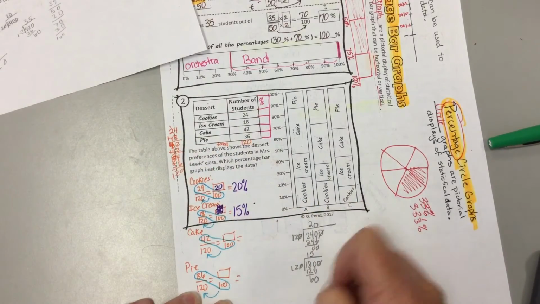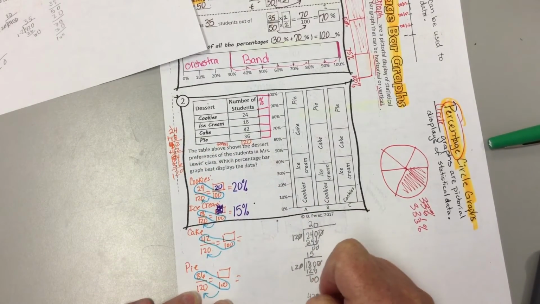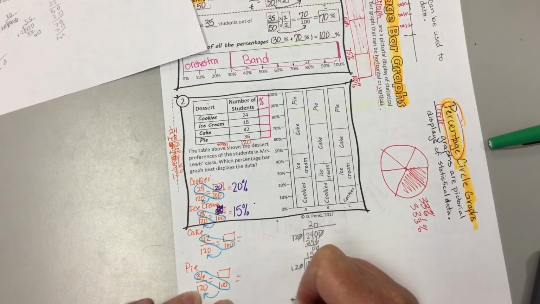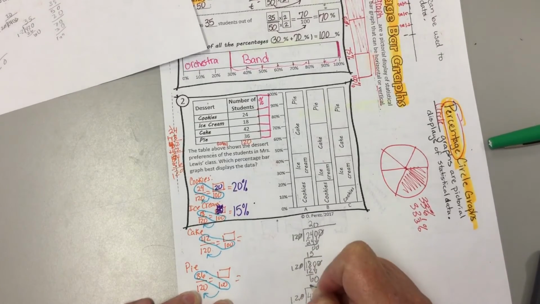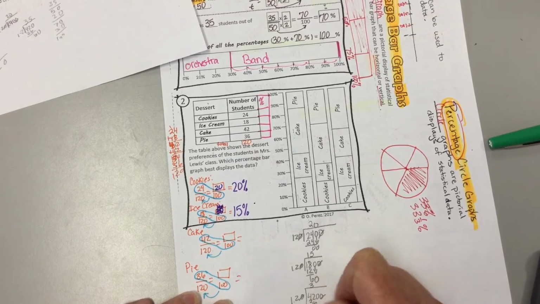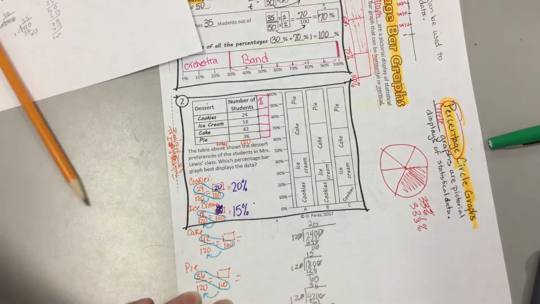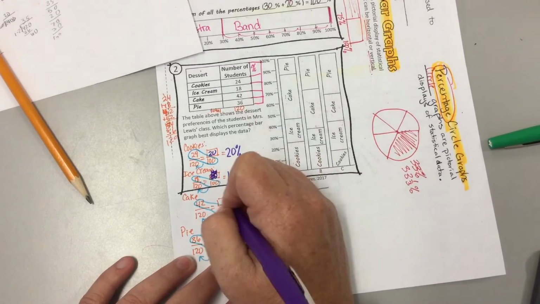Then we've got, goes in there 2, 3, 36, 6, then we get 35%.